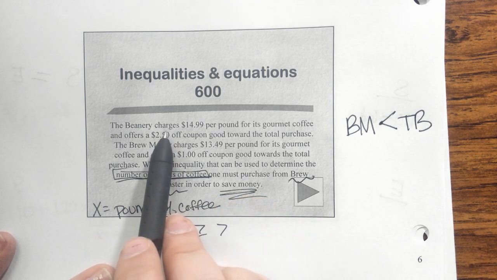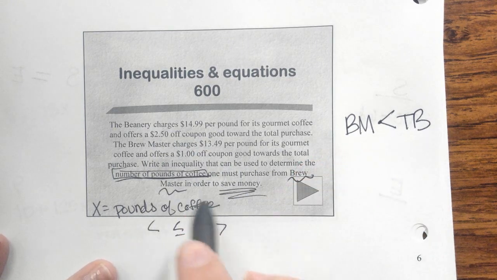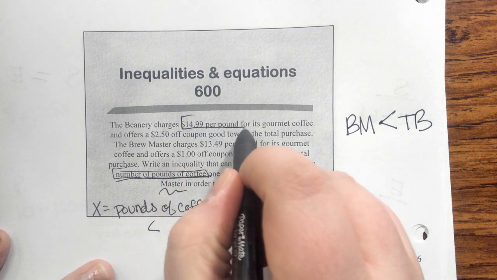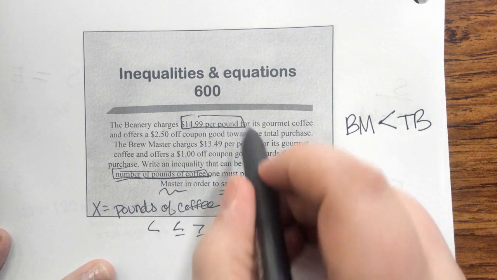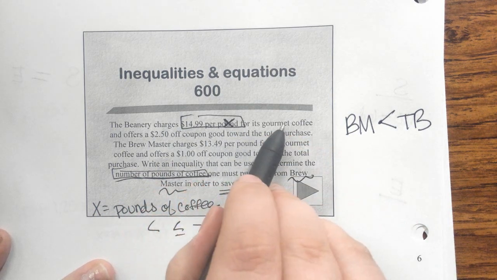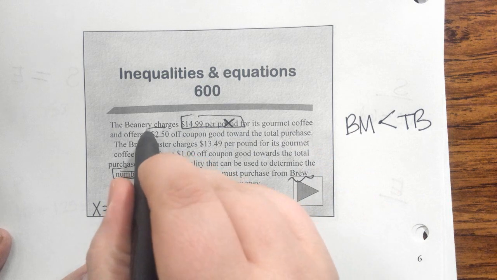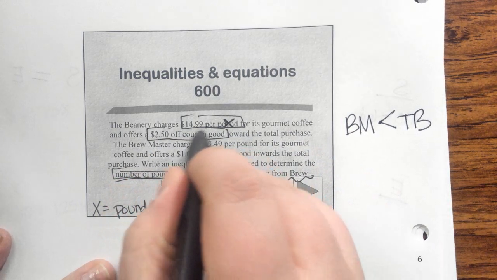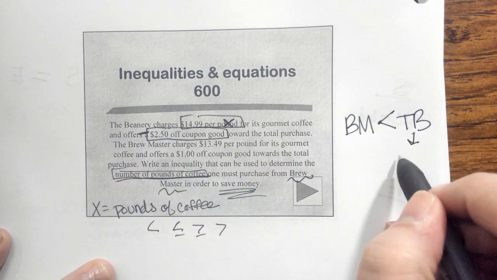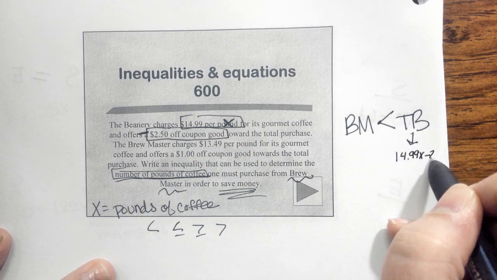Okay, so the Beanery, I'll help you set up the Beanery side, and then you guys can set up the Brewmaster side. The Beanery charges $14.99 per pound of coffee, so that's going to be the X. $14.99 goes with X, and then offers a $2.50 off coupon. It's a coupon, which means that's going to be money that takes off of our purchase, so this is a minus. So for the Beanery, I'd say 14.99x minus 2.5.